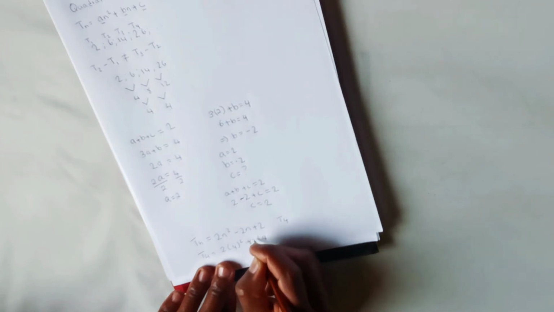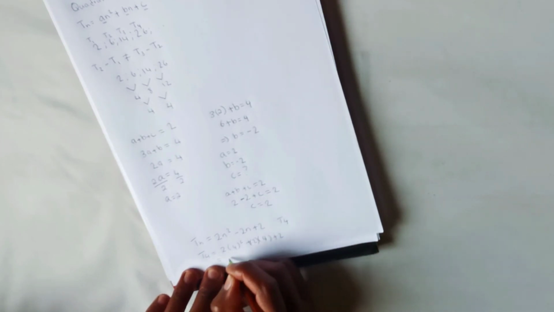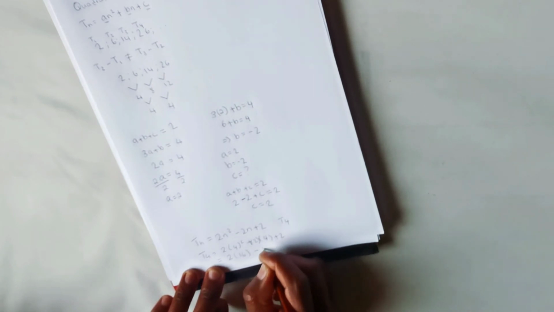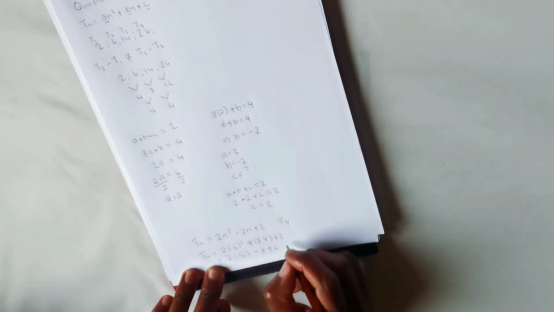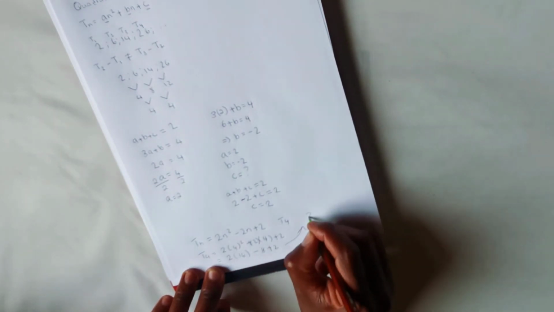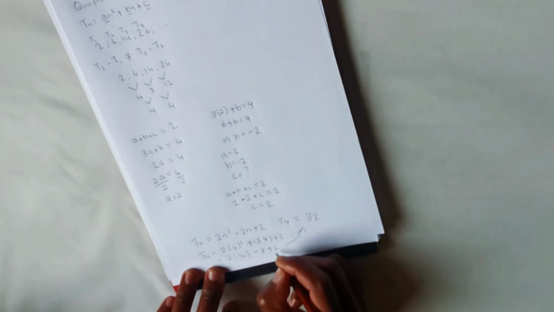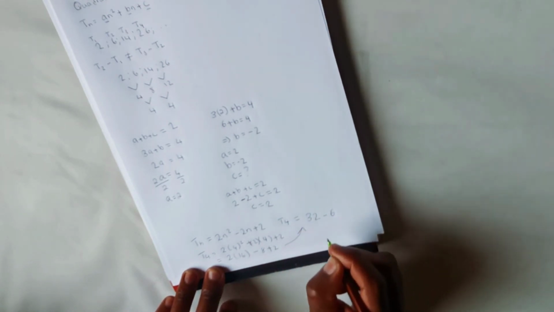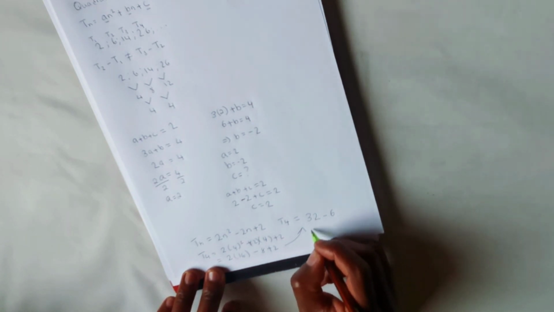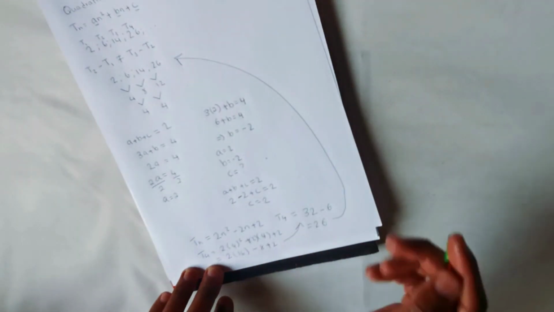What's this? 2 times 16 minus 8 plus 2. Continuing here, it will obviously be 32, so T4 is 32 minus 8 plus 2, or 32 minus 6, which is supposed to be 26. And that's exactly what we have here.